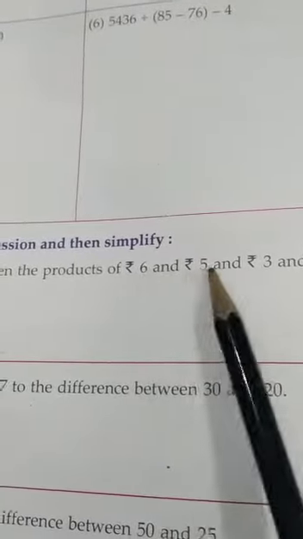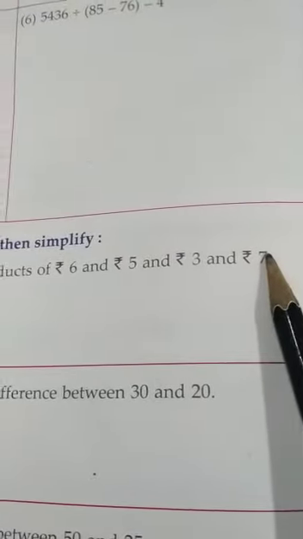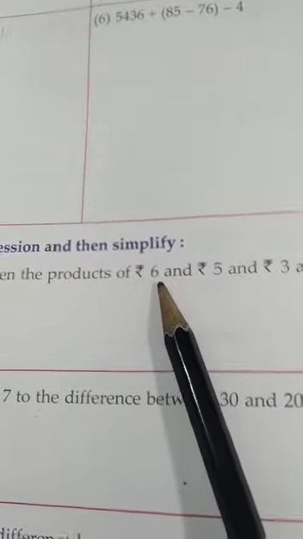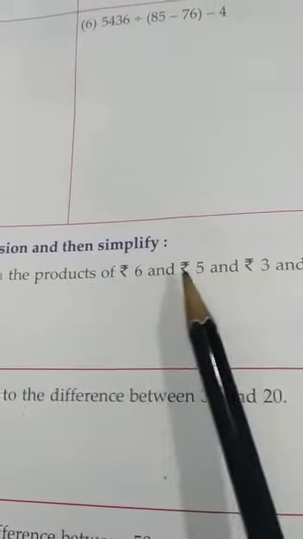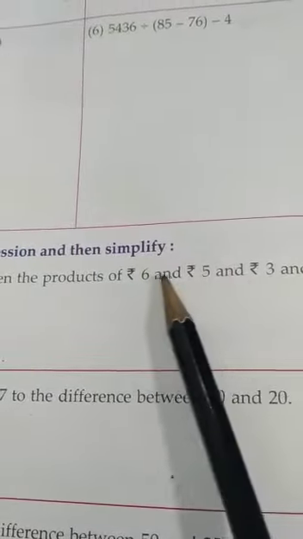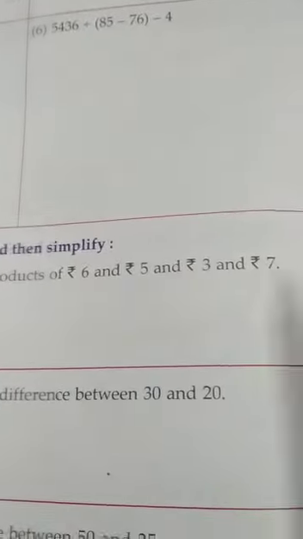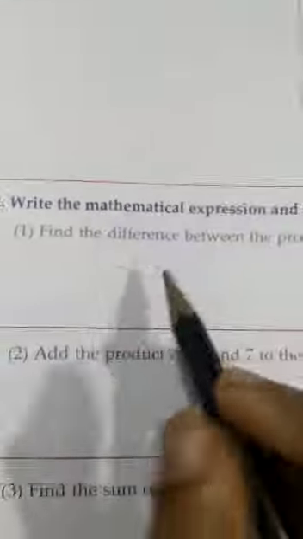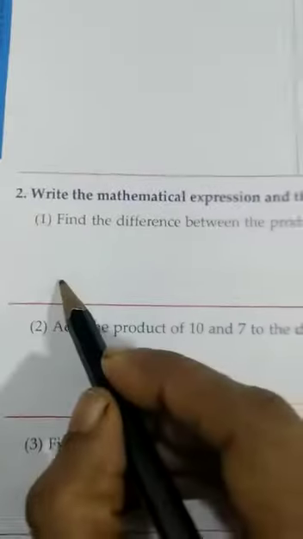You have to find the difference, not add. The product of 3 and 7 has to be subtracted from the product of 6 and 5. You have to find the difference between 6 into 5 and 3 into 7. So what will you write in a mathematical way? When you are writing in a mathematical way, you don't have to write rupees. Okay, how will you write?